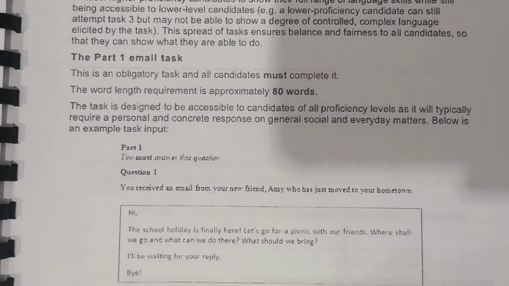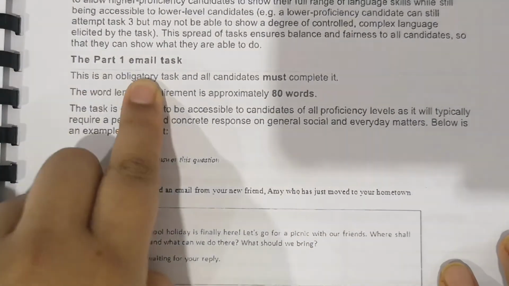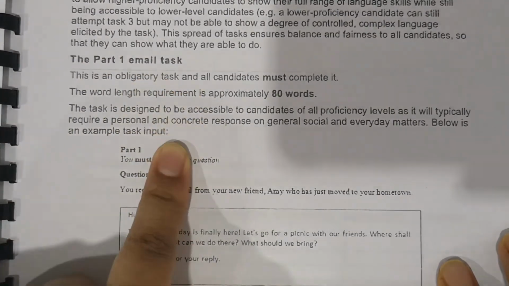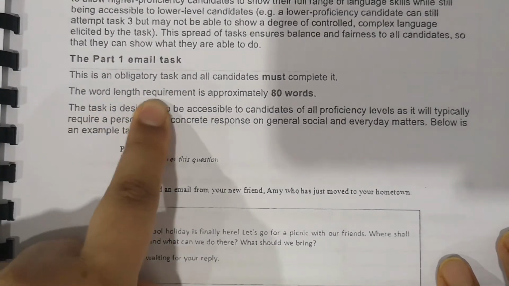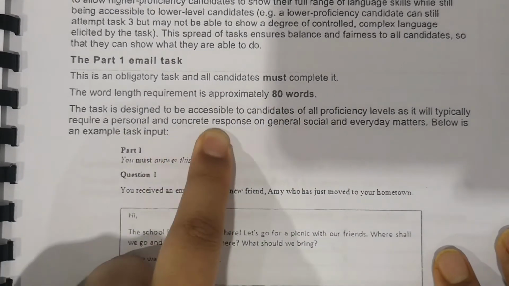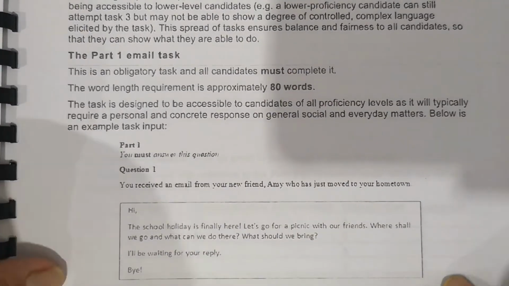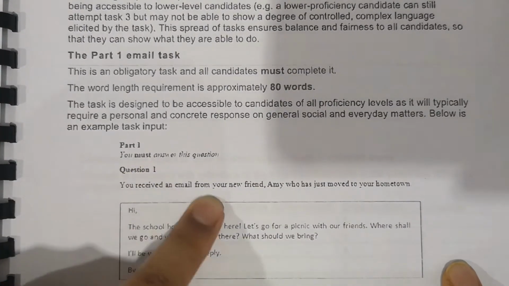Okay, now we are in part 1. This is the question. Please pay attention to it. Okay, so part 1 consists of an email task. This is an obligatory task and all candidates must complete it. The word length requirement is approximately 80 words. Let's look at part 1. Okay, you must answer this question.